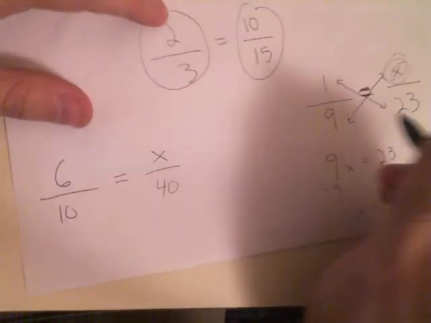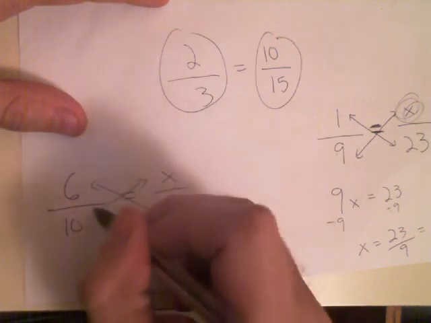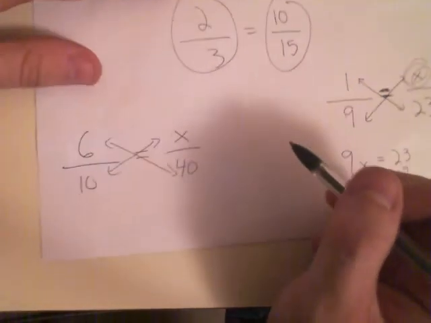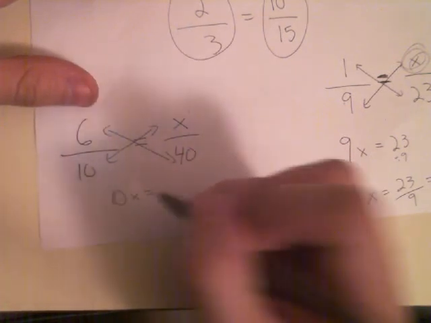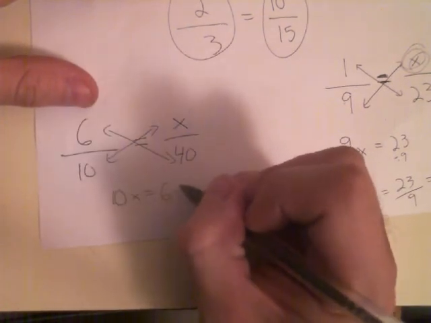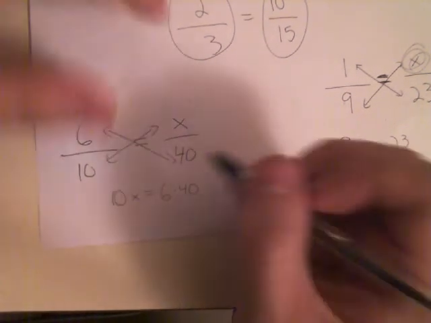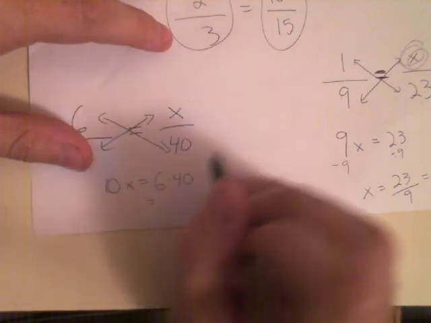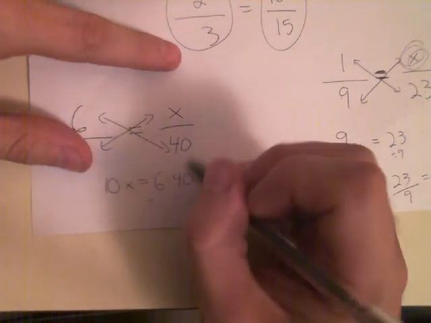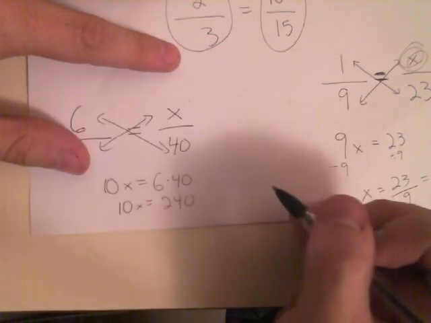Okay, well, let's figure this out. I'm going to find the cross product, and if they are equal, the cross products should be equal as well. So 10x should be equal to 6 times 40. Okay, now let's find here 6 times 40. Well, we know that 6 times 4 is 24, and then we have another 0 in there, so we're going to get 240 equals 10x.